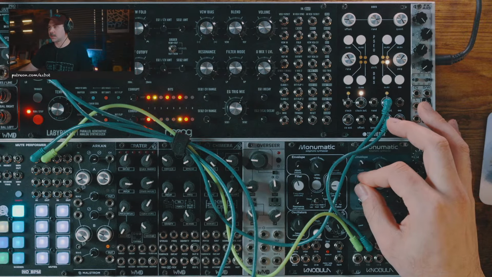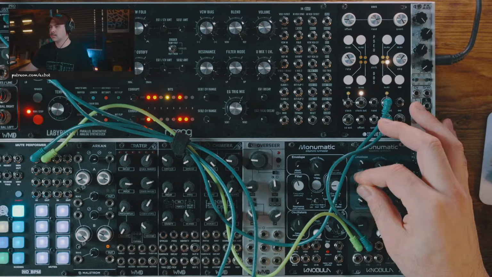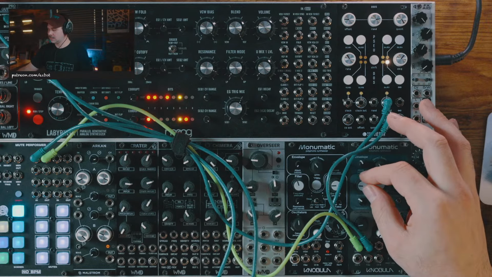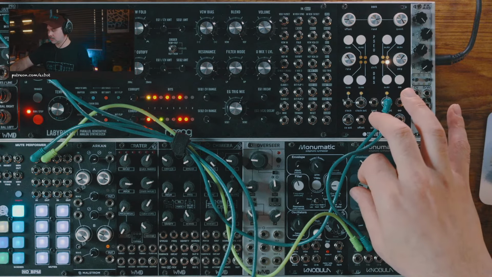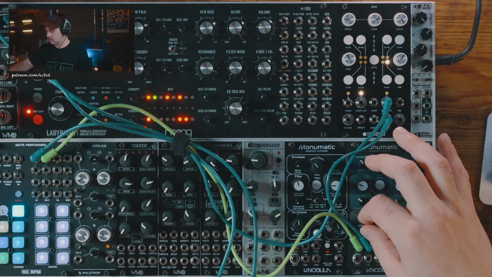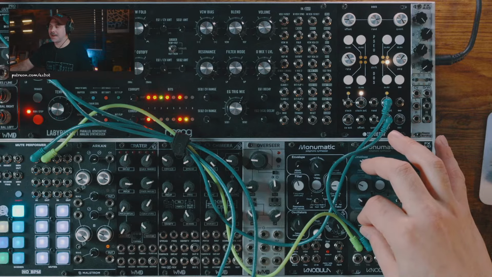Here our mode change starting to come into effect. Super cool. So cinematic.